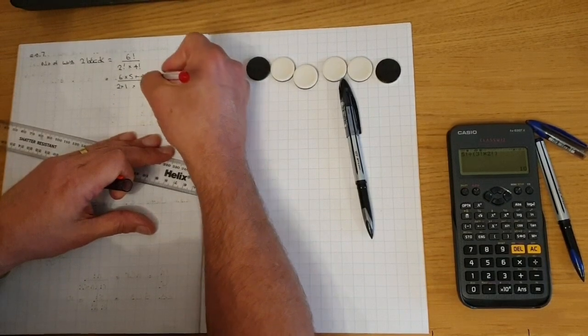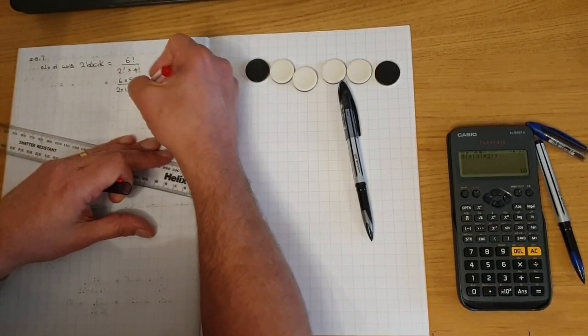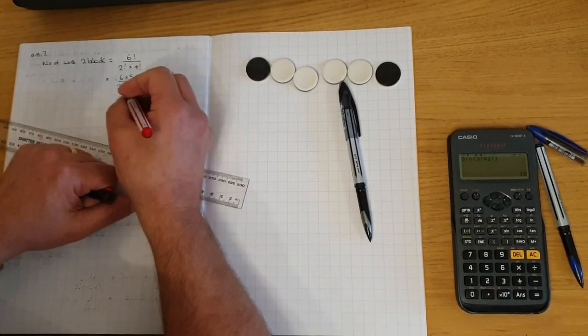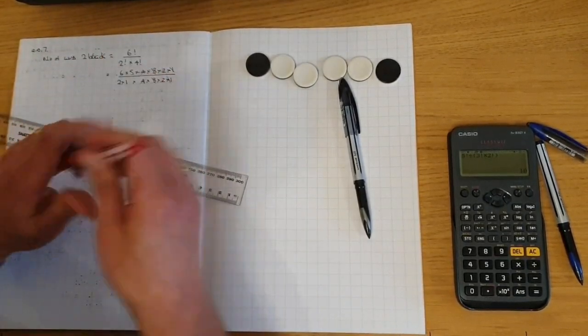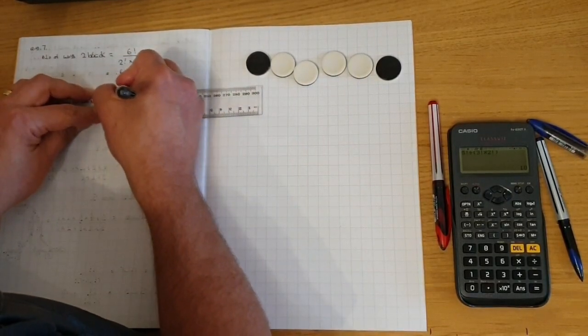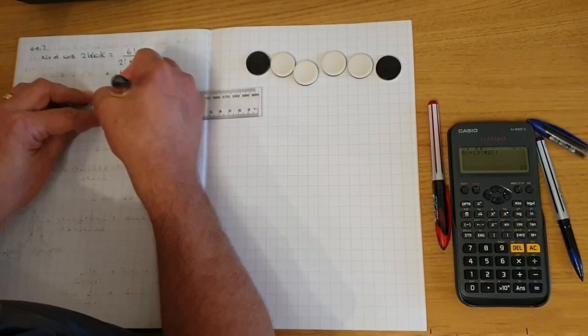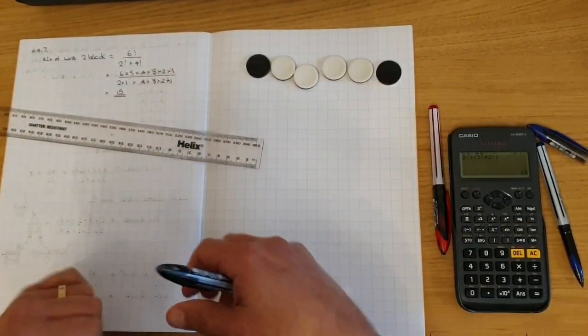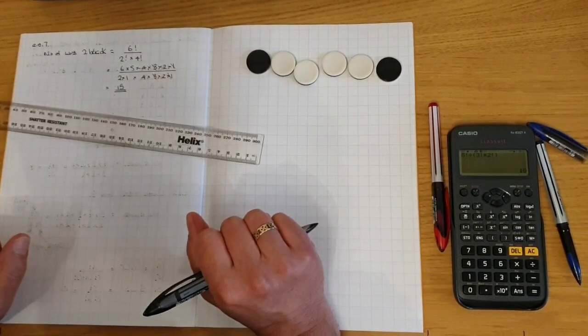Just cancel the 1s, the 2s, the 3s, the 4s. And I would end up with 6 times 5, which is 30, divided by 2 times 1, which is 2. 30 divided by 2 is just 15. So it turns out there are 15 different ways of doing this, and I can do that in pretty well in seconds.